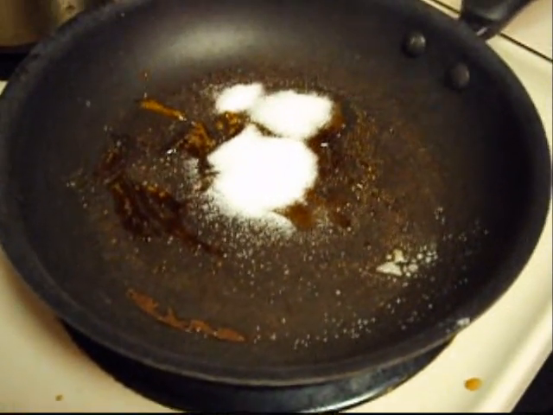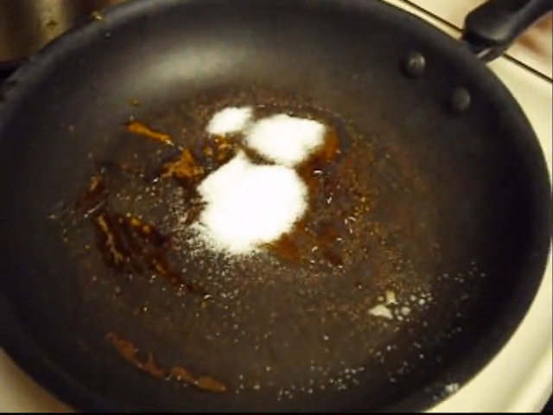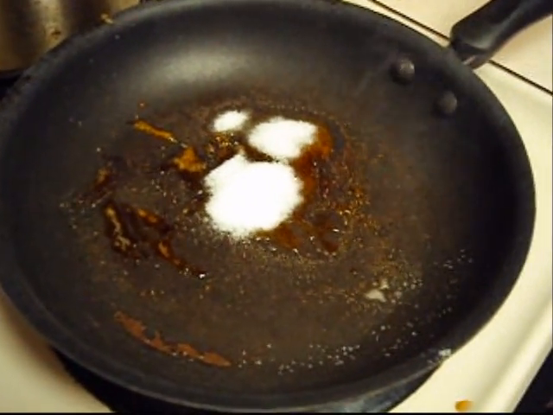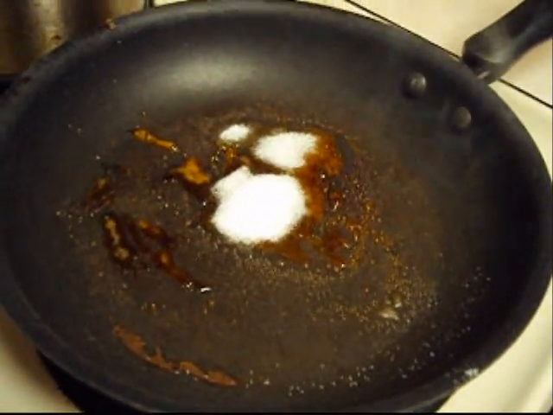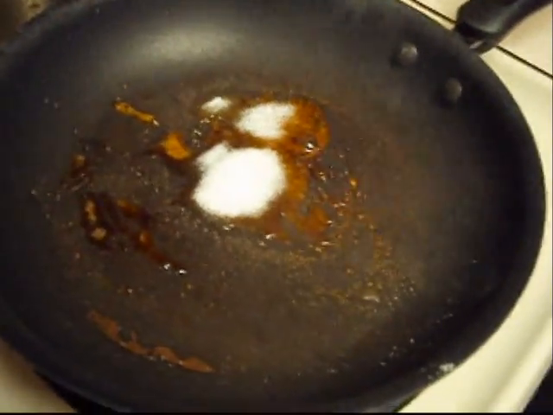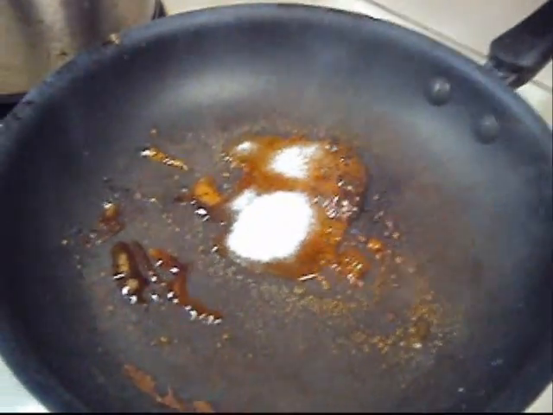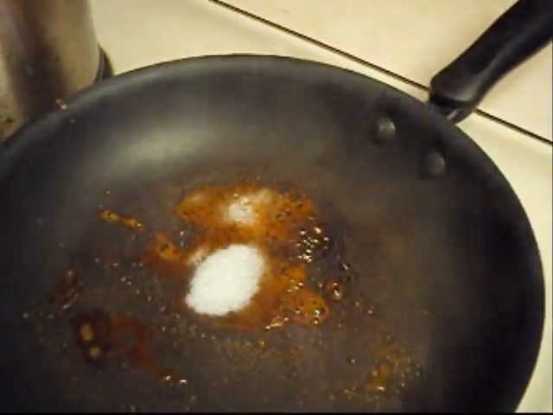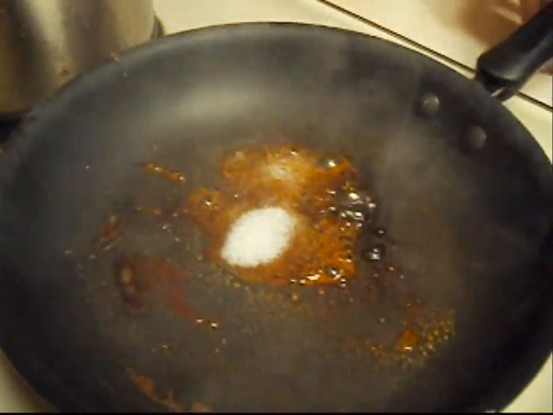See how the sugar is starting to caramelize. In a minute, it will turn into charred carbon, and you will be able to better see the difference between the compound and the element. Watch as it's turning into carbon.